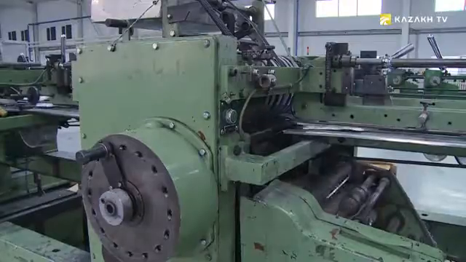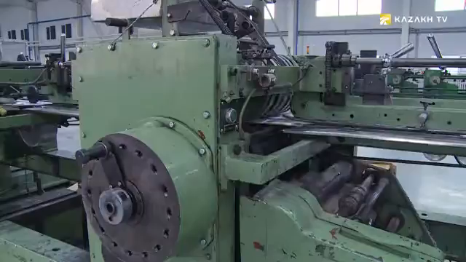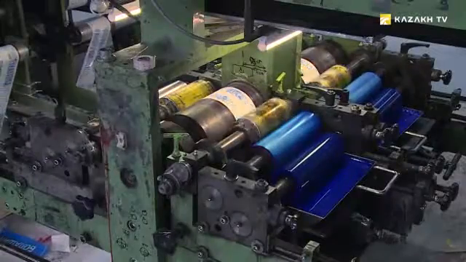There are two production lines, a BM-52 sleeve machine of Russian manufacture and a German machine that makes a ready bag. Everything is of the best quality here. Production lines, colors for printing, and raw materials that are bought abroad.